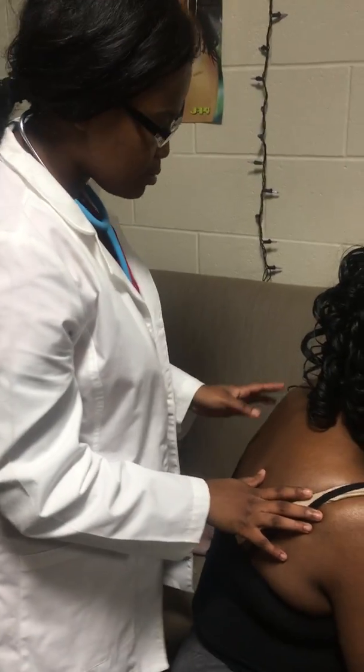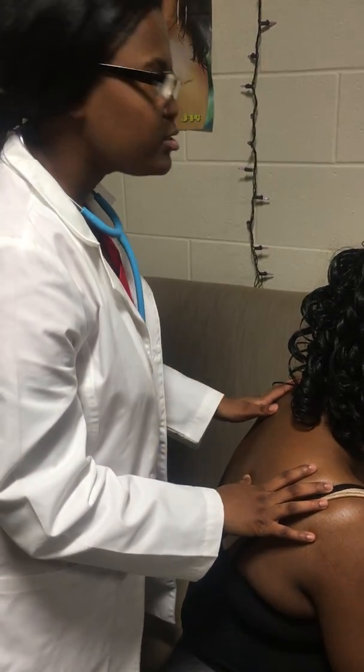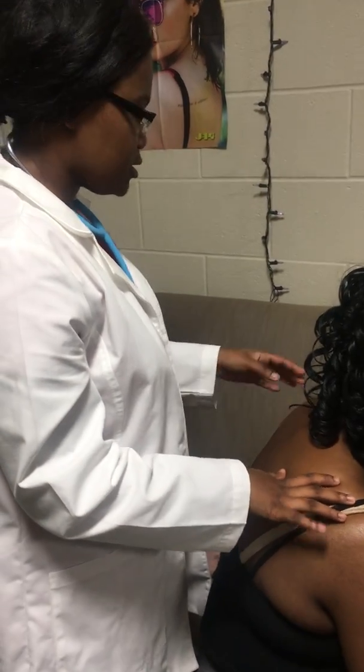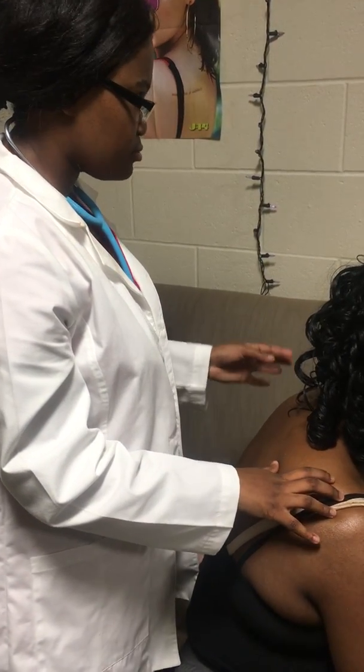Okay, and you can let your hair down now. So there was no abnormal findings. There was no tenderness noted. The sounds were resonant as it should be.